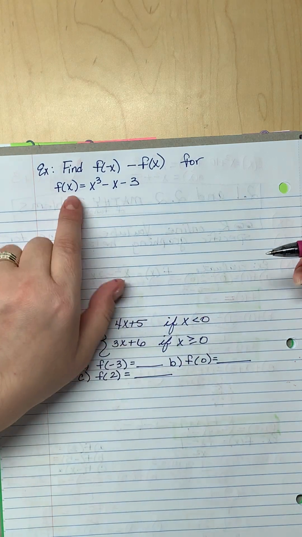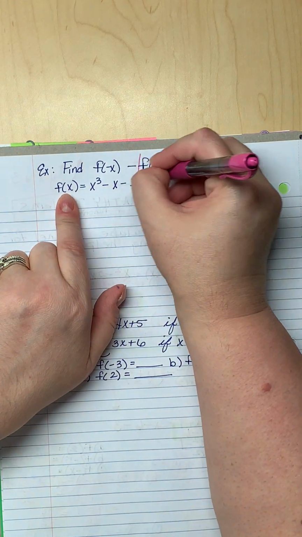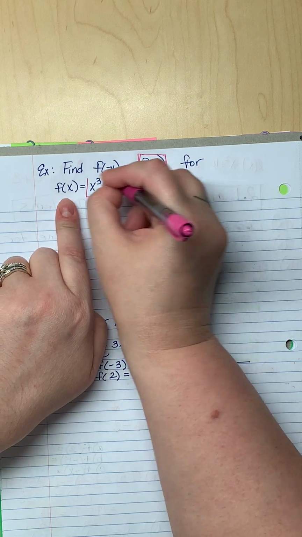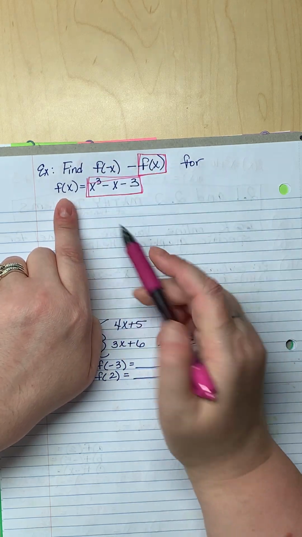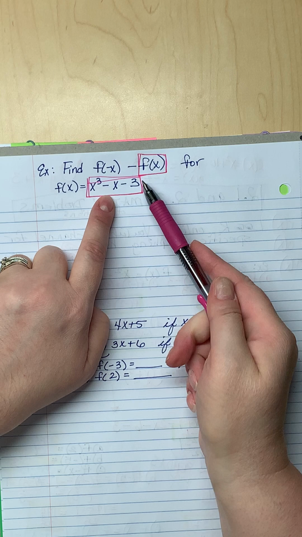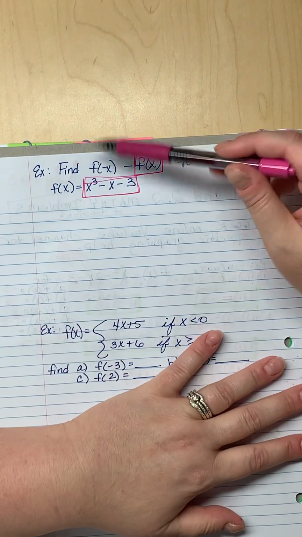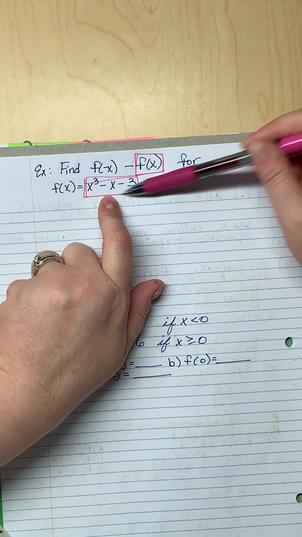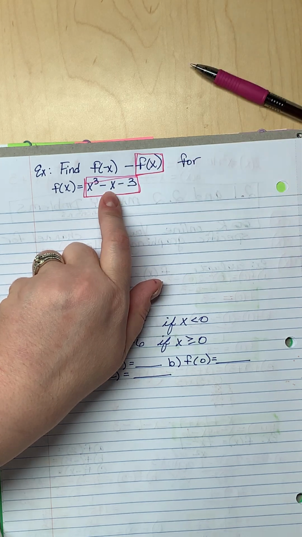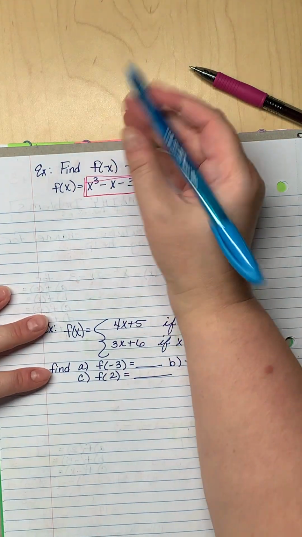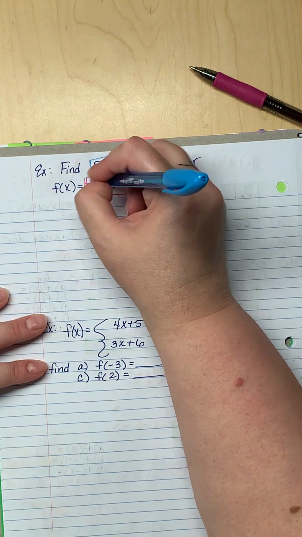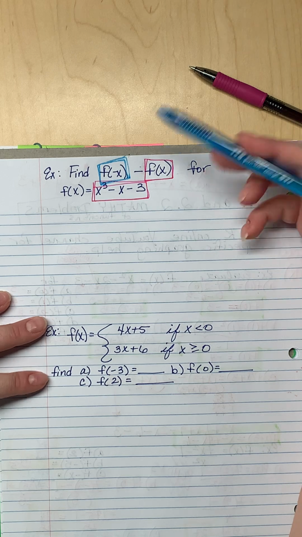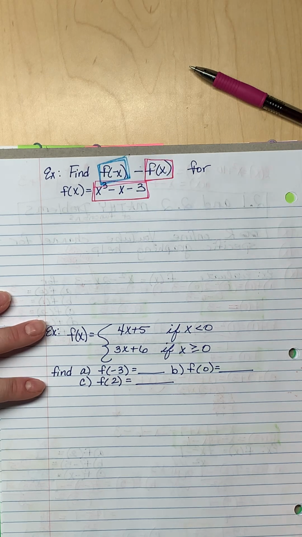Well, first off, f of x is right here. It's what I gave you. So the back end of what they're telling us to find is right here. Woohoo. Now all we have to do is find the front end of what they're asking us to find and then subtract the two. So let's find f(-x).